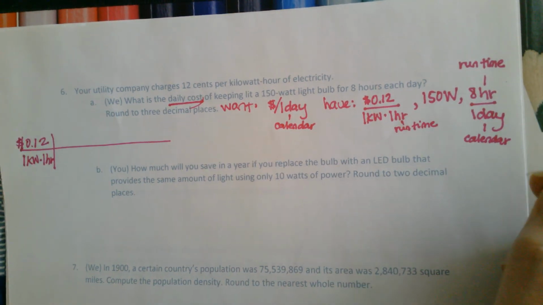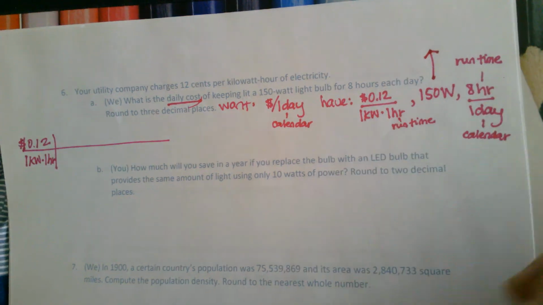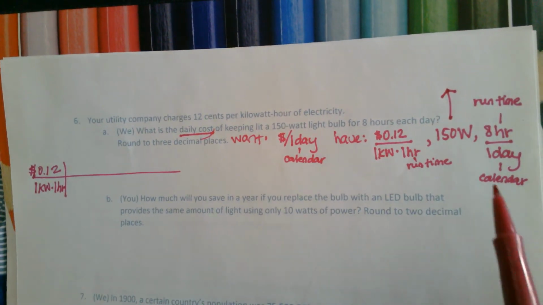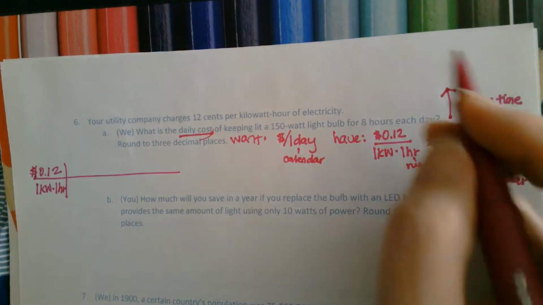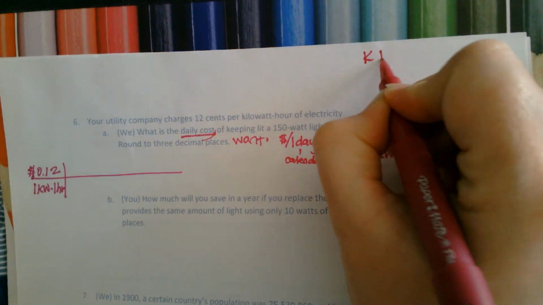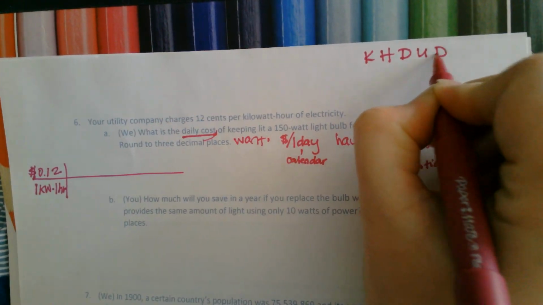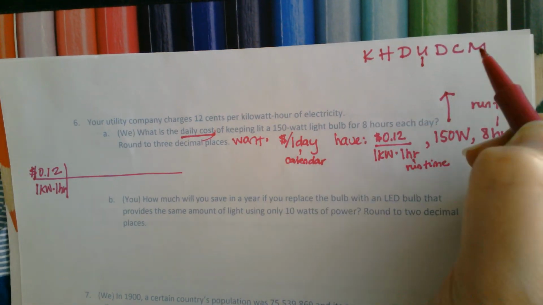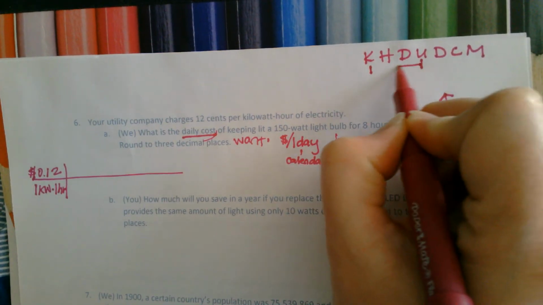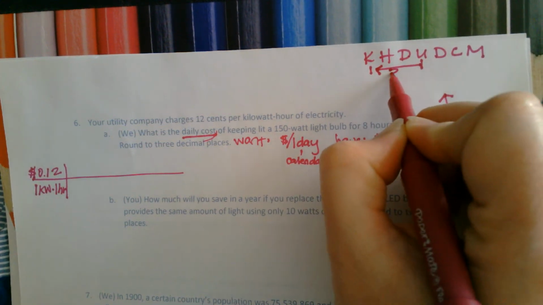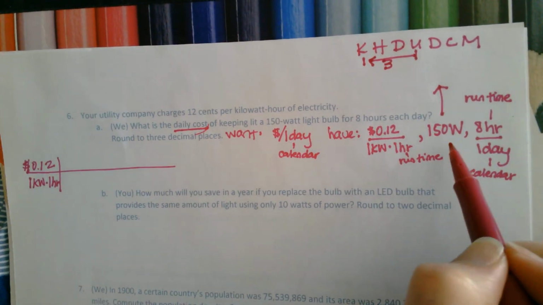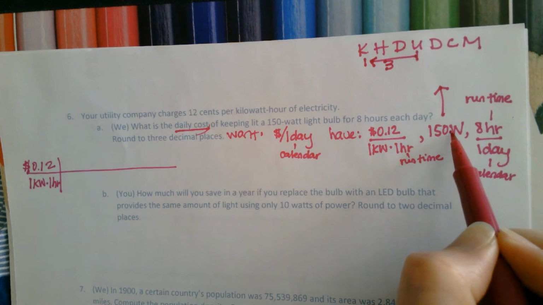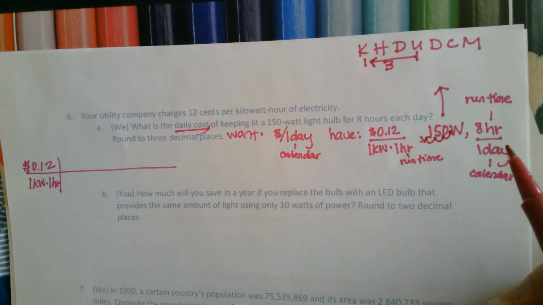So I'm going to go ahead and convert this 150 watts into kilowatts. Using our mnemonic, King Henry died unusually drinking chocolate milk, watts is here at the unit, and we want kilowatts, so we're going to go left 1, 2, 3 spaces. Right now the decimal point is here at the end, so I go 1, 2, 3.